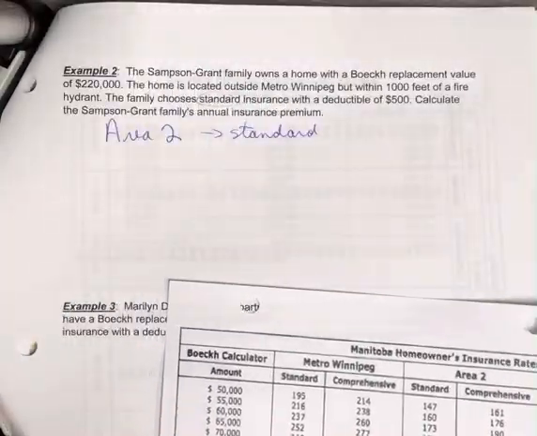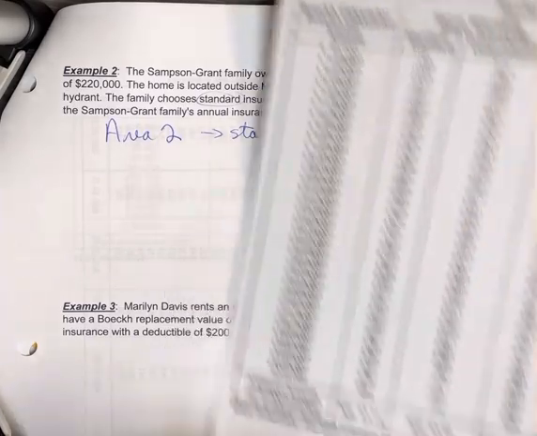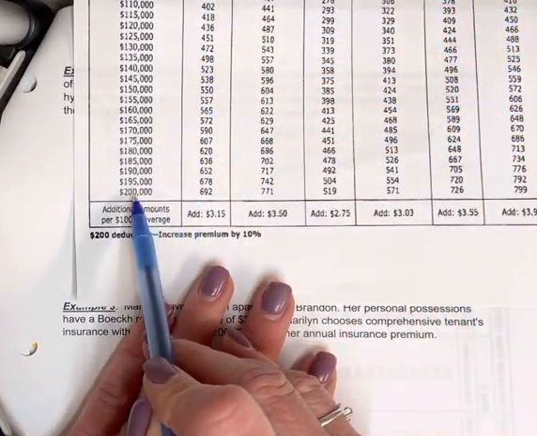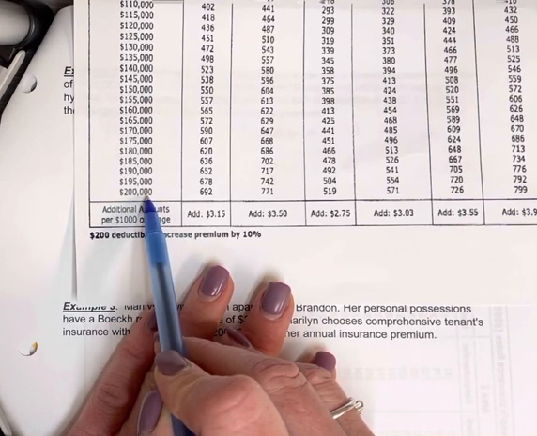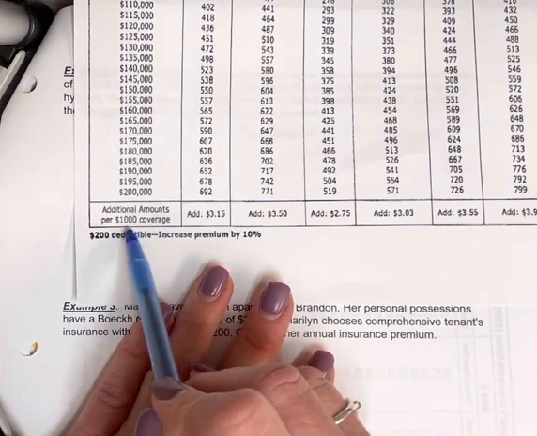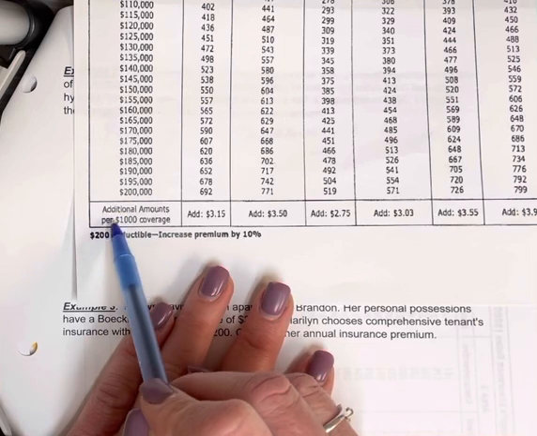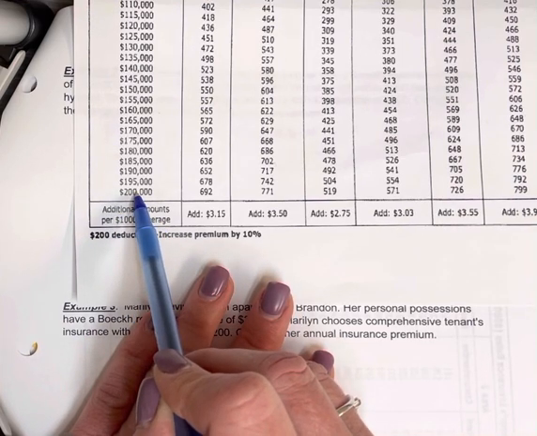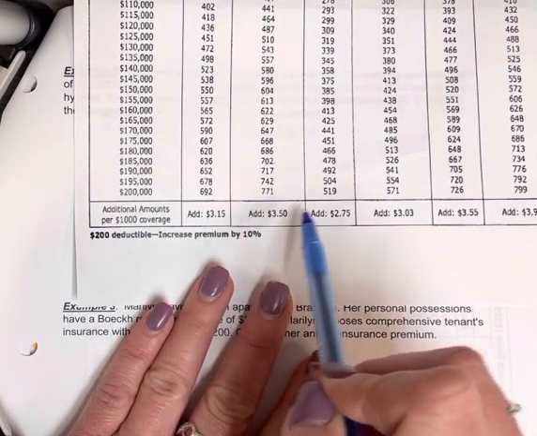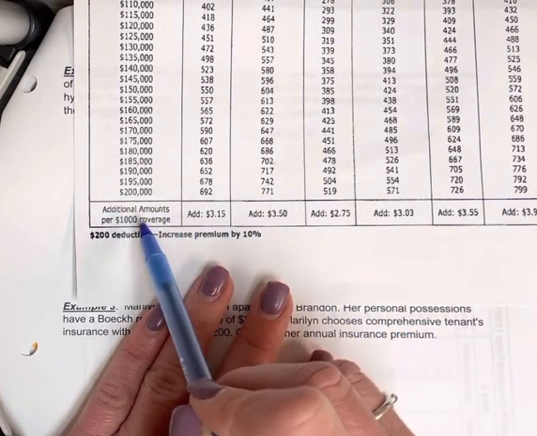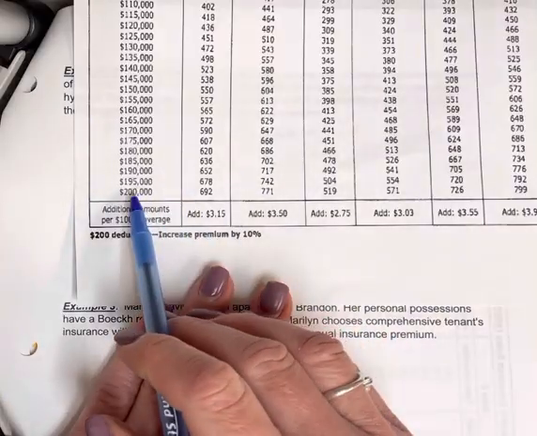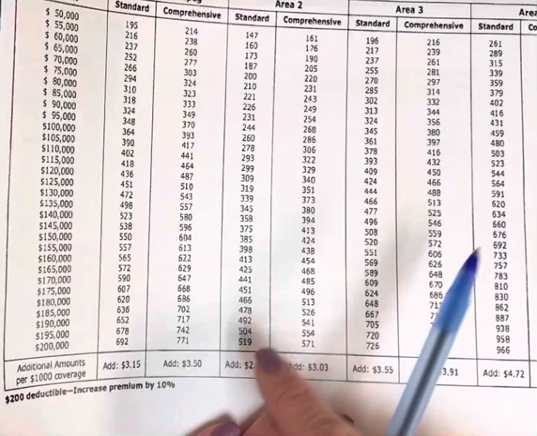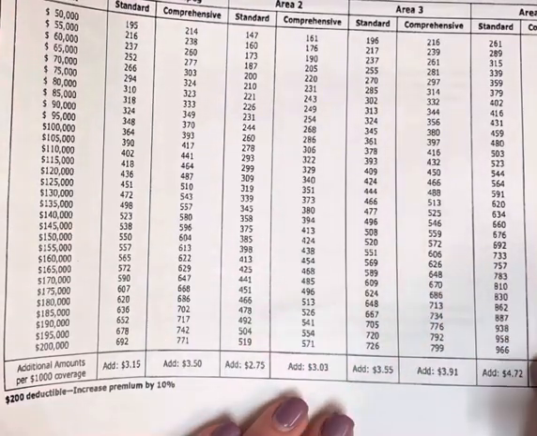Okay, we look at the amount, $220,000. Now, when we use this table, we have a little bit of a problem here because it only goes up to $200,000. However, this little part here is very important. There's additional amounts per thousand coverage. So for anything above $200,000, we have to add this amount here for every 1,000. So that's what we're going to do now. The first $200,000 in area 2 standard is $519. So let's just keep track of that.